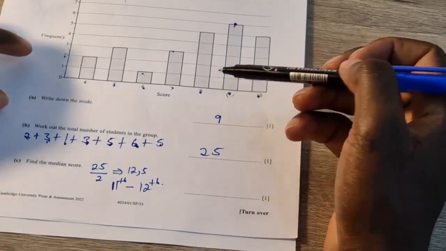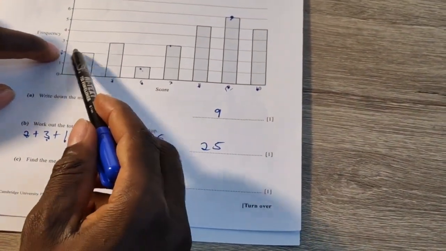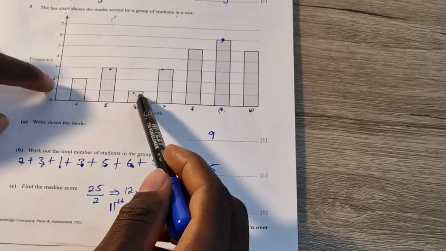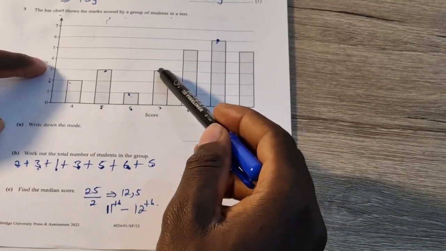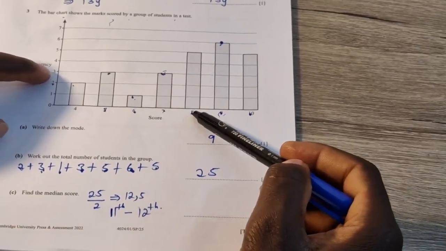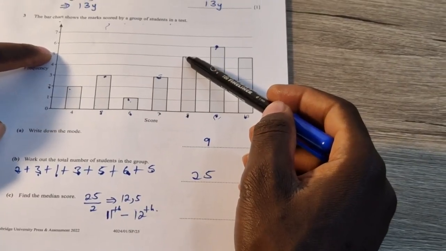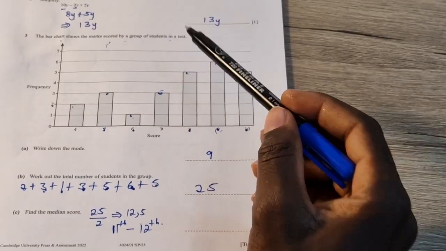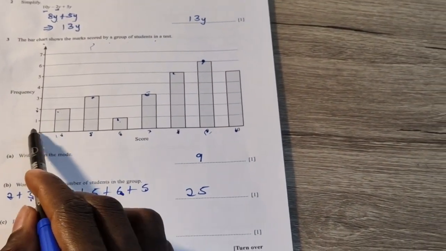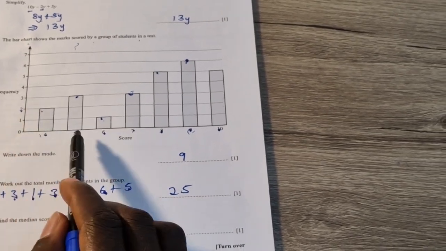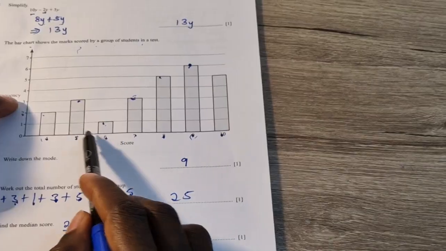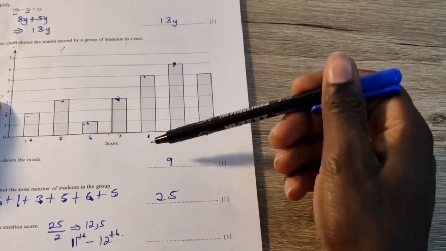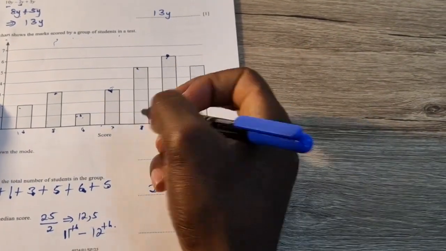So here we said these are 2 students, then plus 3 is 5, then plus 1 is 6, then plus 3 is 9, then plus 5, 9 plus 5 is 14. Here the score is 8.